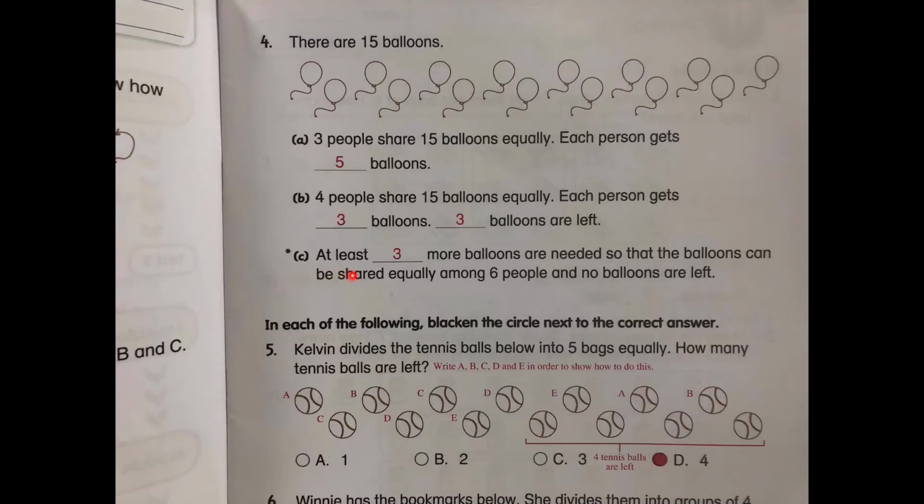Part C. At least how many more balloons are needed so that the balloons can be shared equally among 6 people, and no balloons are left. So this time we have to share the balloons among 6 people. So let's write down the letter first.